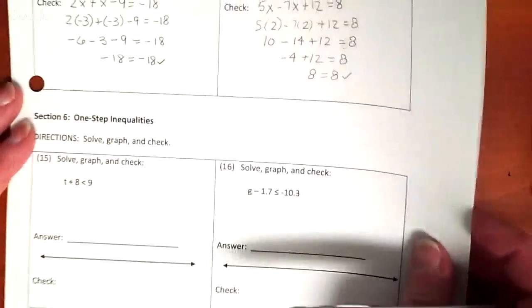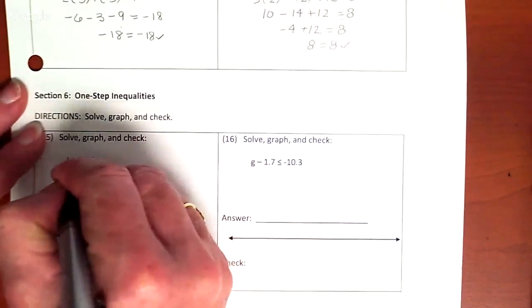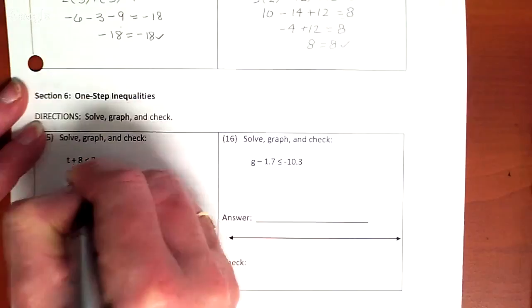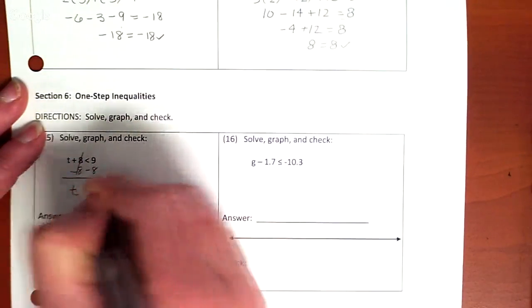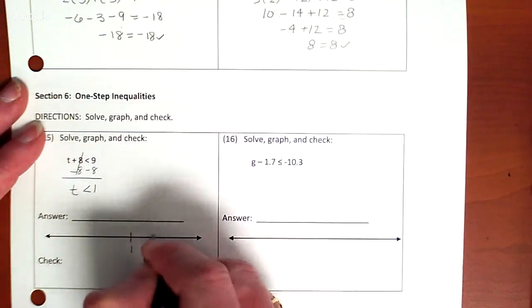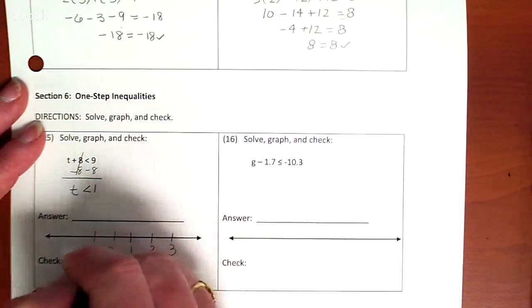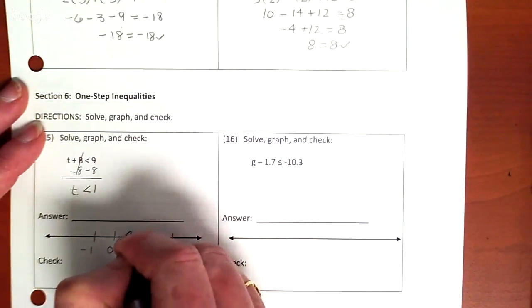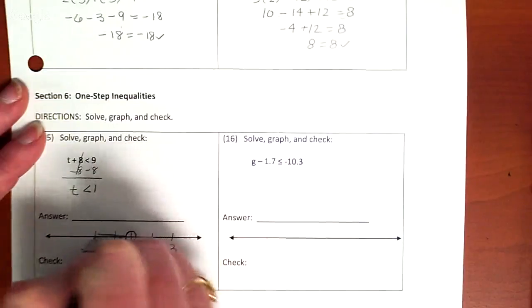So now to go to our graphs, we have minus 8, minus 8. So t is less than 1. So 1, 2, 3, 0, negative 1. Circle around our 1. We do not color it in. We shade it to the left.